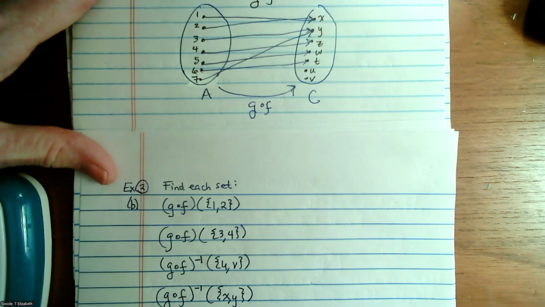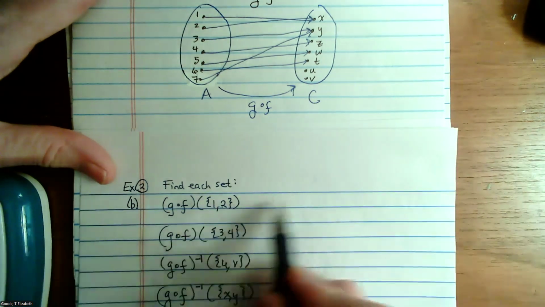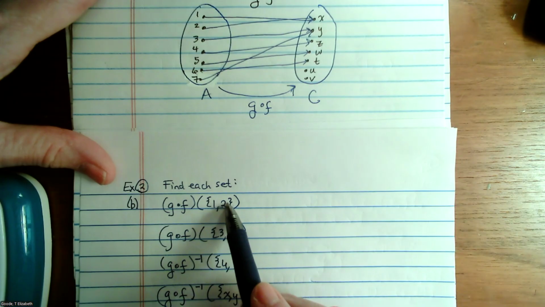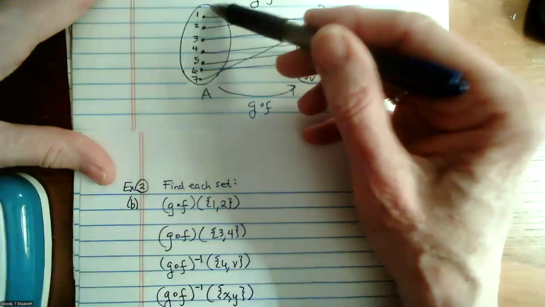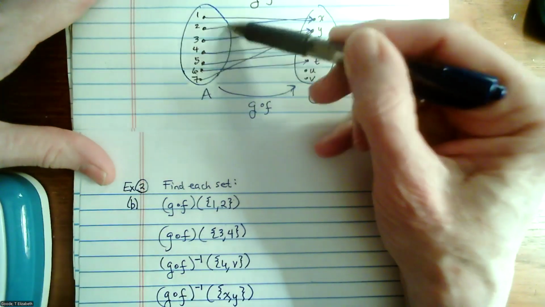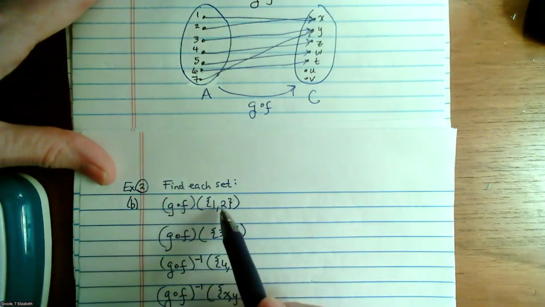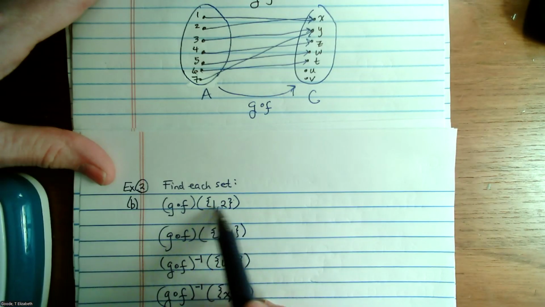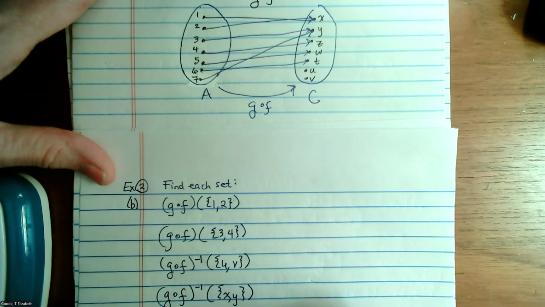So does everybody remember how we find the image? When we have a subset of the domain, this is a subset of the domain A of G of F. The image of that subset is the set of second coordinates that these domain elements pair up with, right? Everybody remember that?